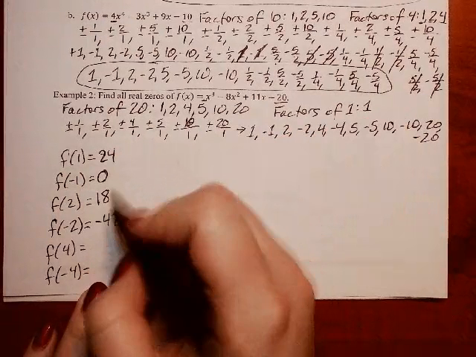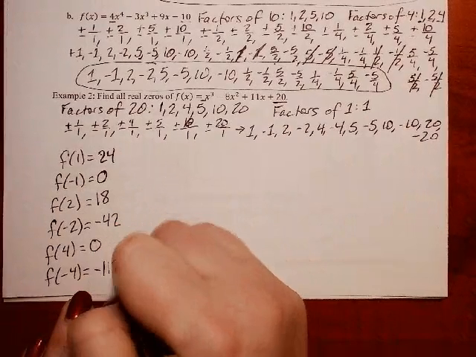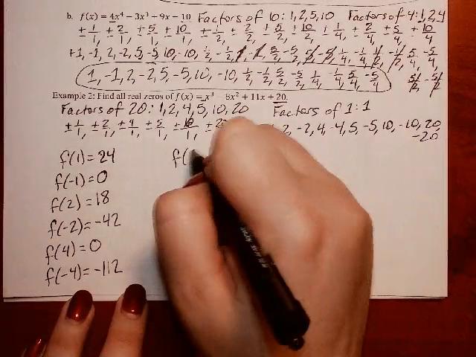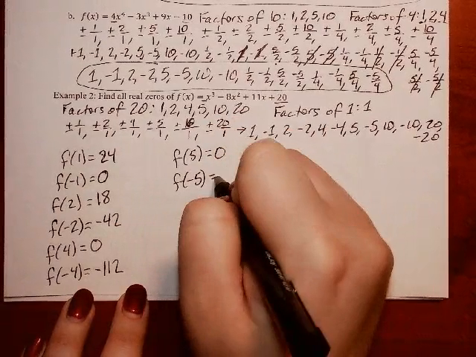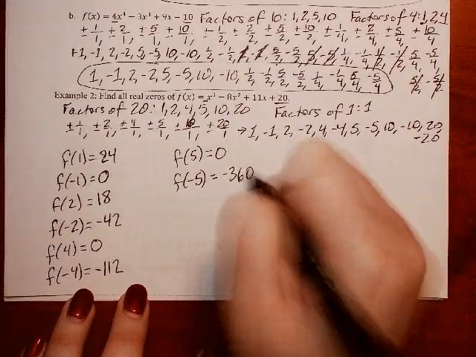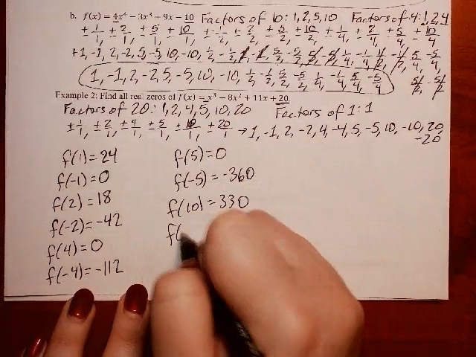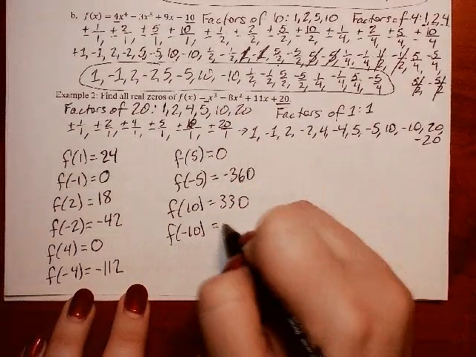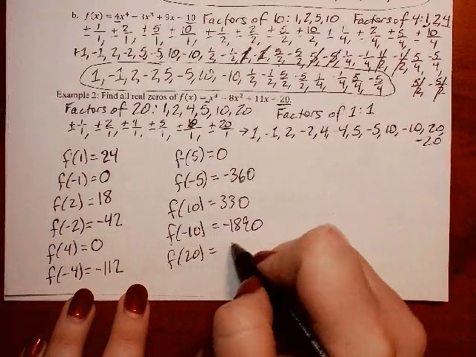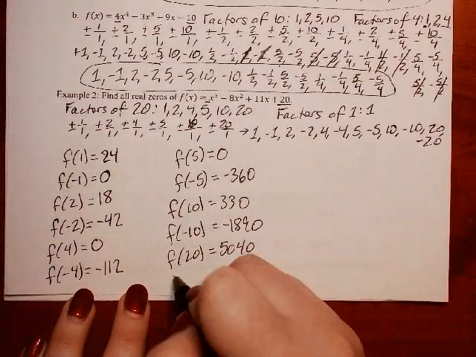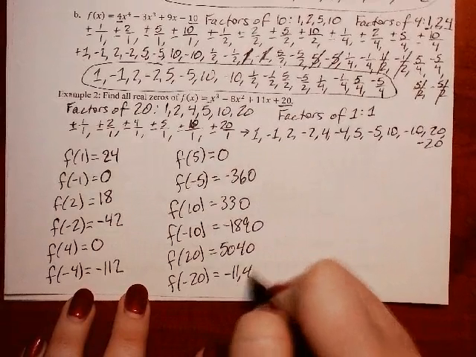Make sure you try these on your own to make sure you're doing it right. 0, negative 12, then f of 5 is 0, f of negative 5 equals negative 360, f of 10 is 330, f of negative 10 is negative 1890, f of 20 is 5040, and f of negative 20 is negative 11,400.